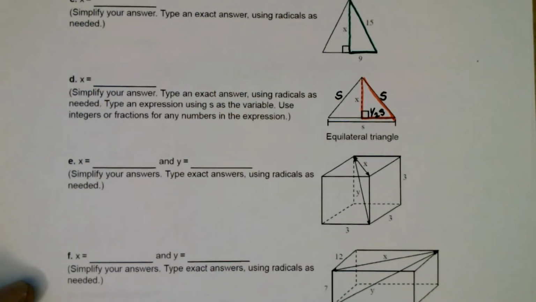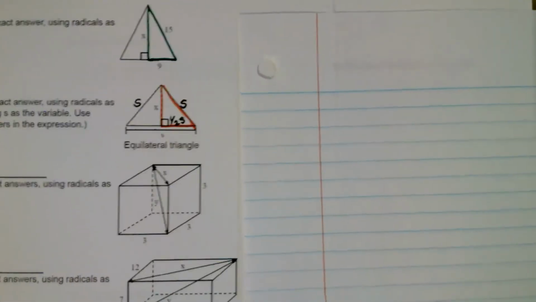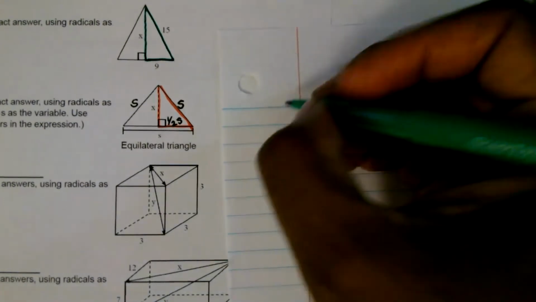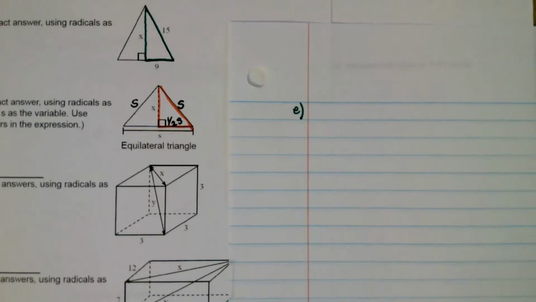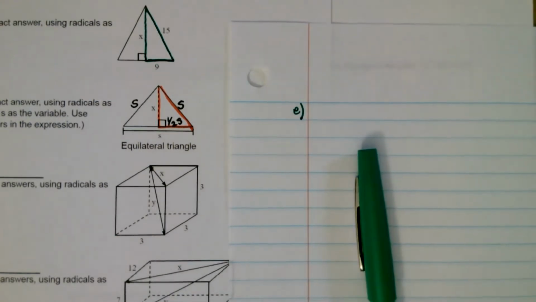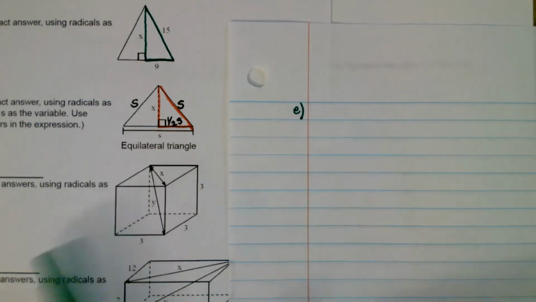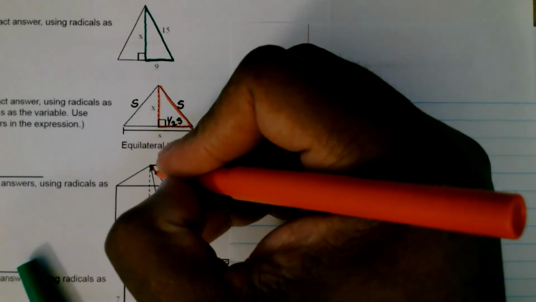So here we have the cube here. All right, now let's focus on solving for x. And then we'll solve for y. Now x is the one that's on the top of that cube. Here's x right here.